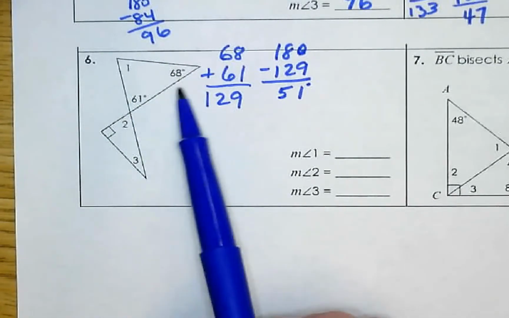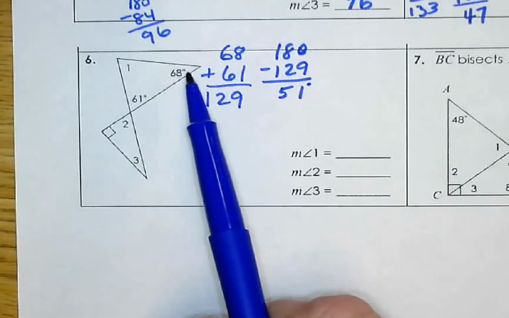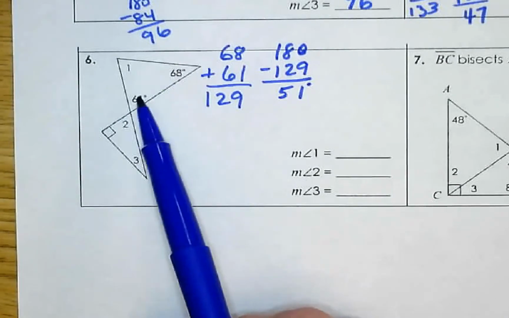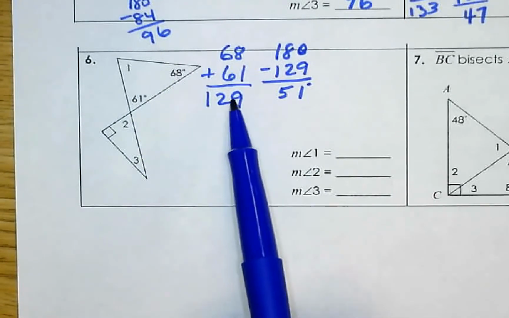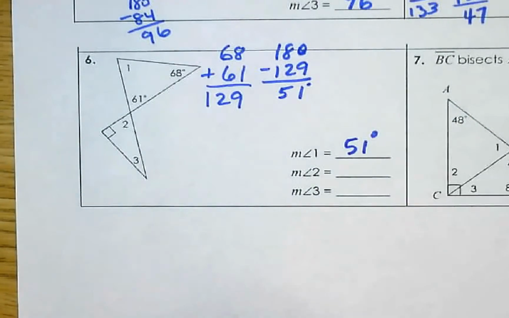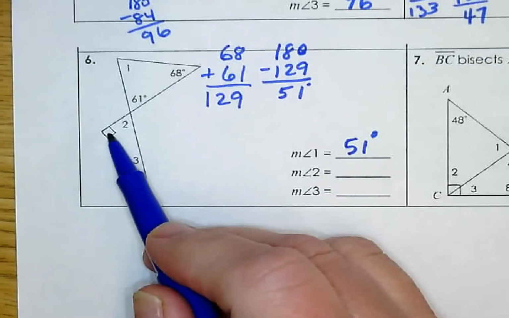So when we look at a picture like this, we're looking for the different triangles that we can see and specifically where to start. If I have a triangle that I know 2 angles in, I can add them together, as I did here. Subtract that from 180, and that gives me my third angle, in this case angle 1, which is 51 degrees.